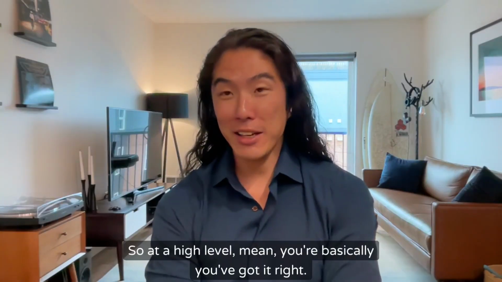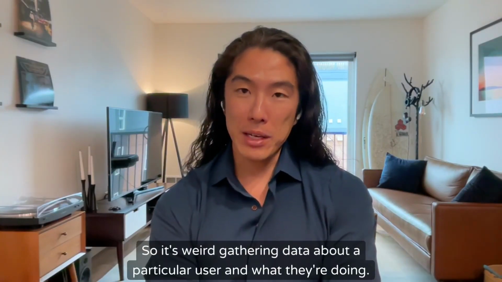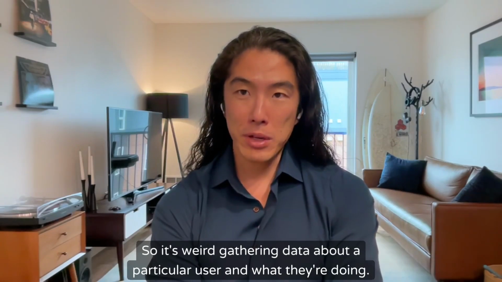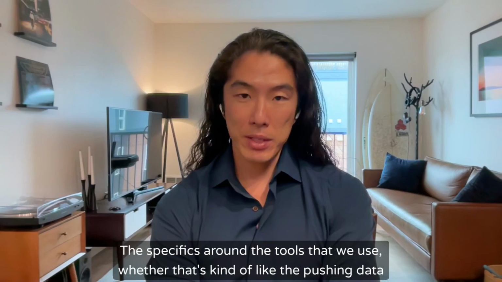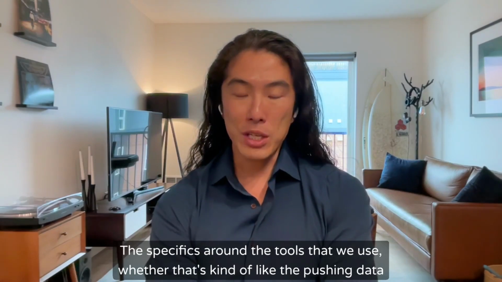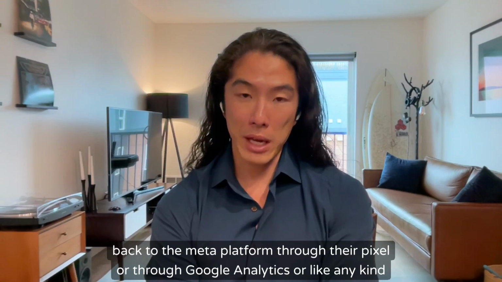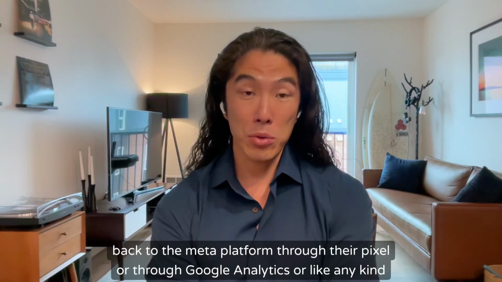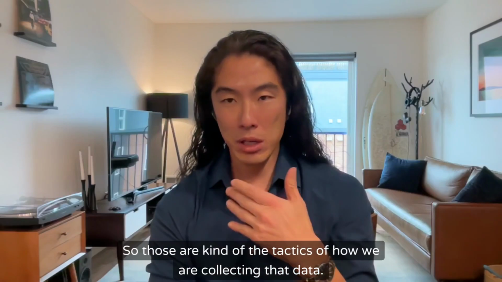Yeah. At a high level, you've got it, right? We're gathering data about a particular user and what they're doing. The specifics around the tools that we use, whether that's pushing data back to the Meta platform through their pixel, or through Google Analytics, or any kind of Google conversion tracking, those are the tactics of how we are collecting that data.